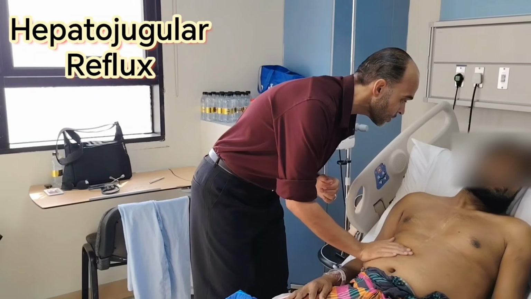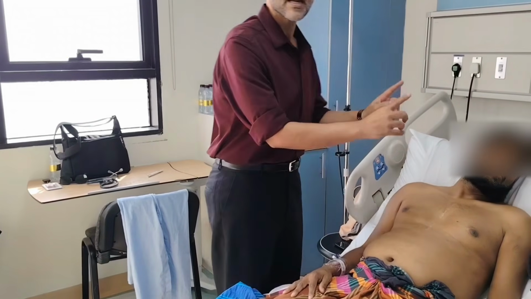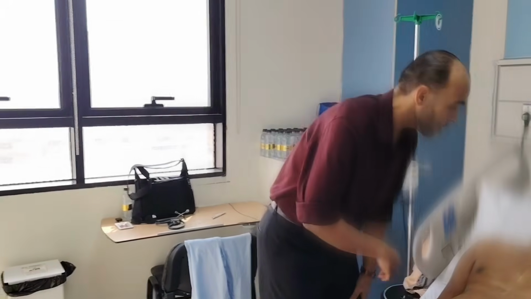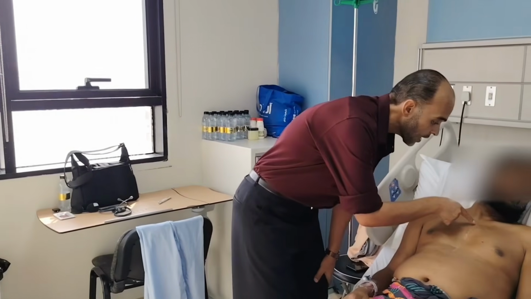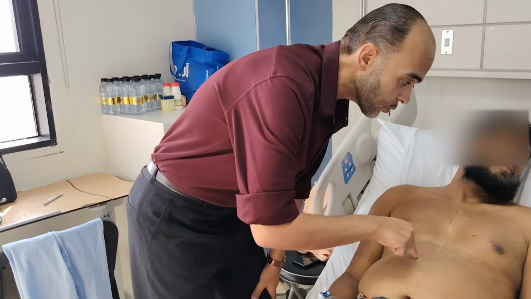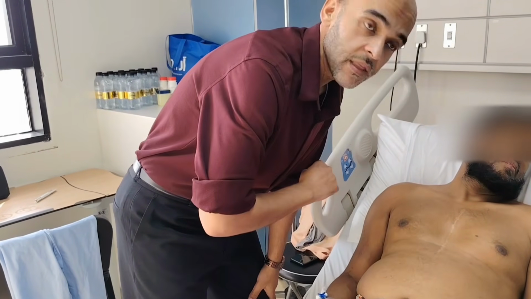Okay, there is no hepatojugular reflux. Now, come again and observe the precordium for a second look. Okay, so in the precordium, we have got this midline sternotomy scar with these two small scars beneath it.